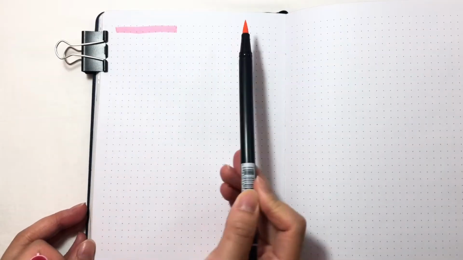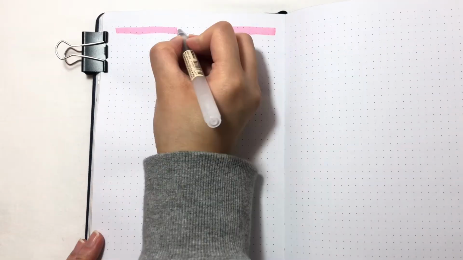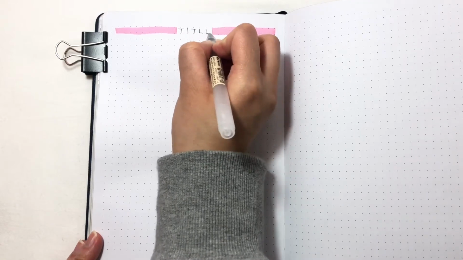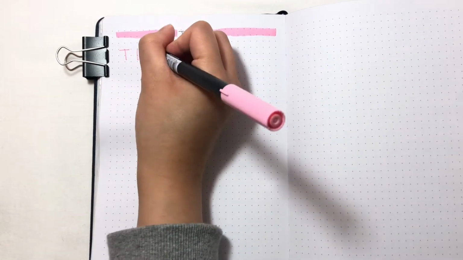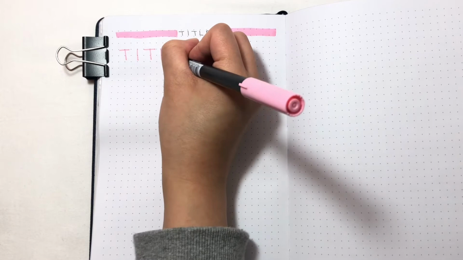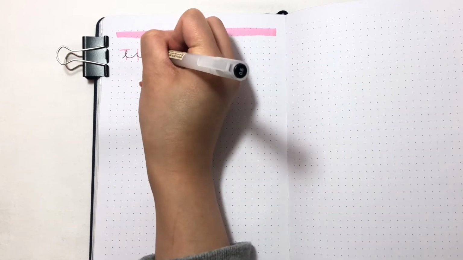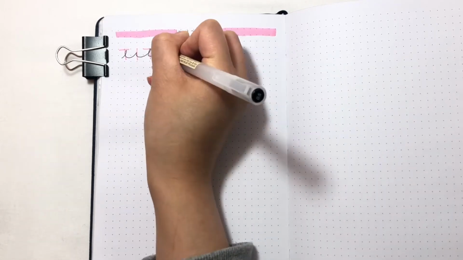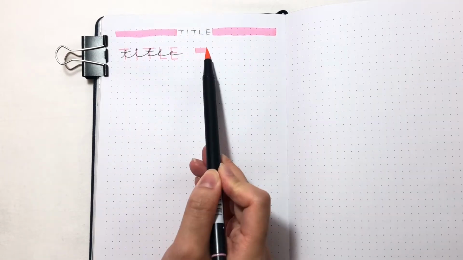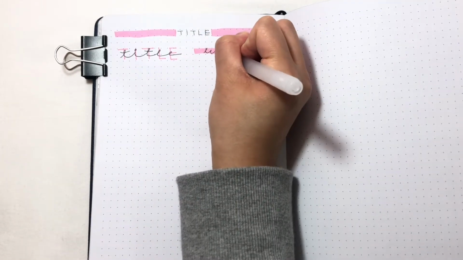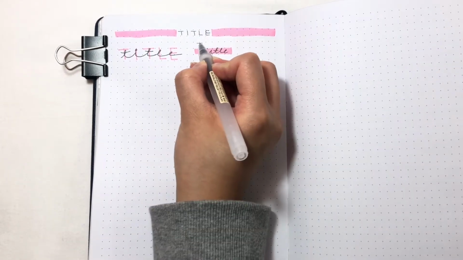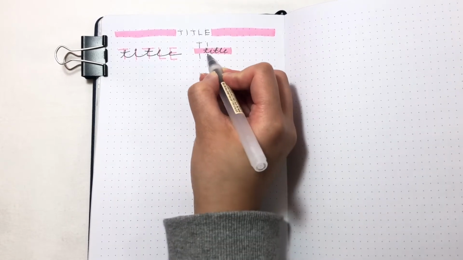The first title is In Between Two Highlighted Streaks. For this one, I write the title in caps with a highlighter or a marker first, and then I draw the title in cursive over it. It is one of my favorites. Start writing the title on the highlighted portion and then add the title around it.